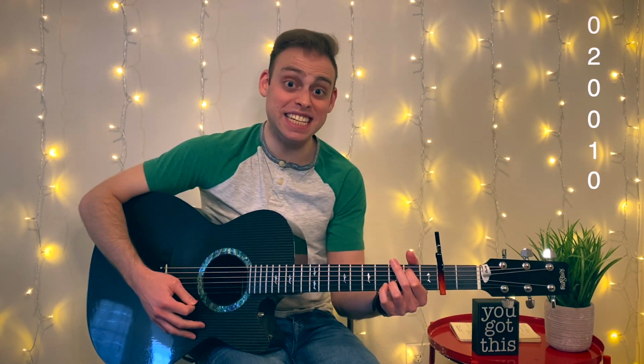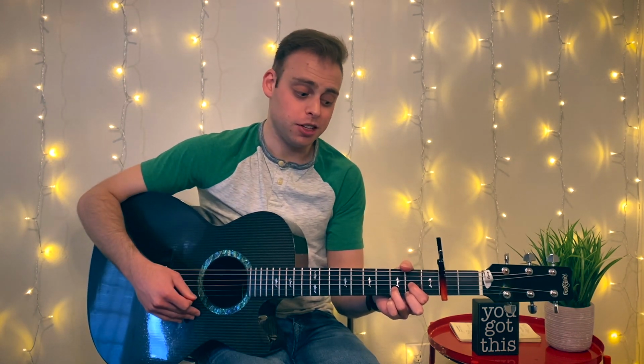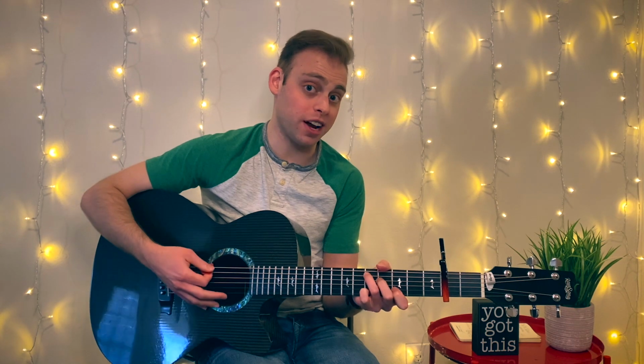E minor 7, and then D, which you could play here, or if you remember from a couple videos ago, you could play a C shape up 2 frets to get a D chord with a lot more color and suspension in it.